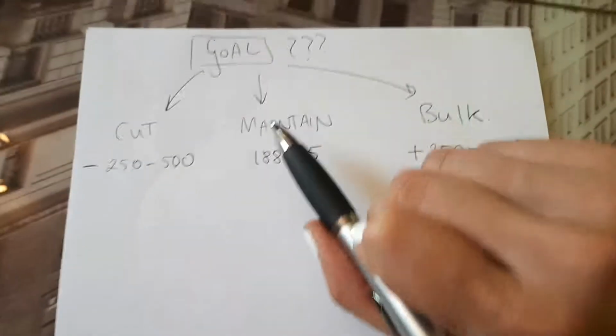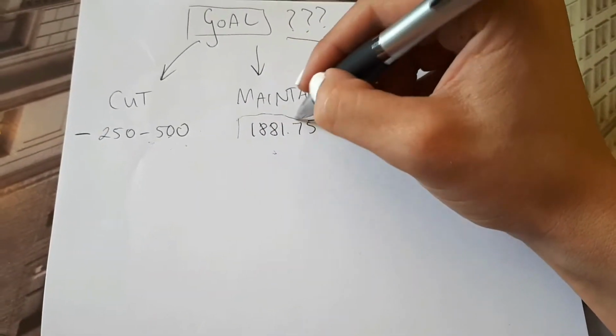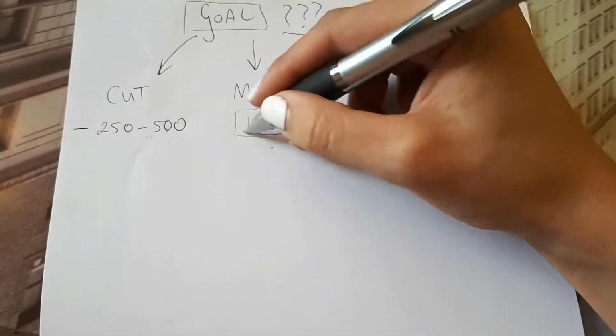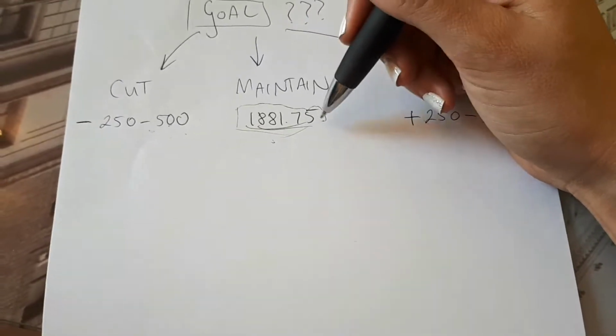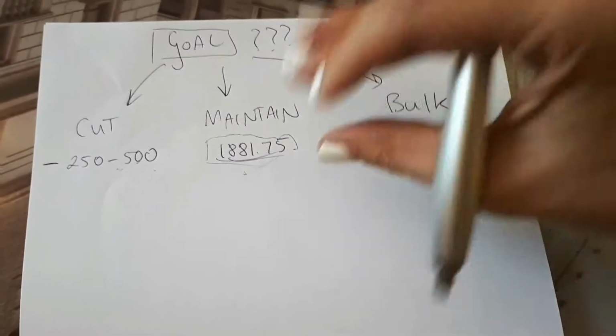However, if you want to maintain, then your calories are just going to stay the same as what you worked out for your TDEE. Okay, nothing's going to change because you don't want to change. You just want to maintain. You're happy, you don't want to cut, you don't want to bulk, you just want to maintain.